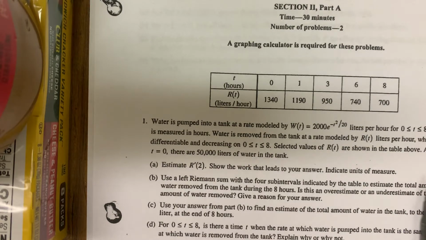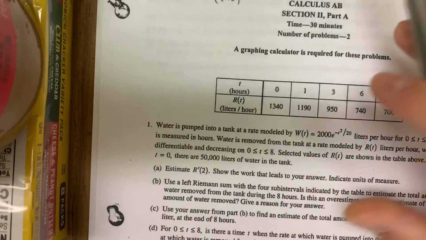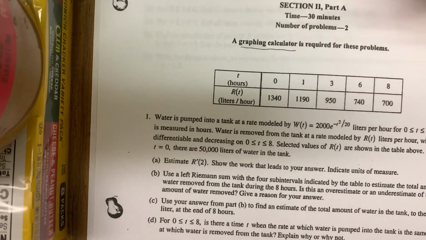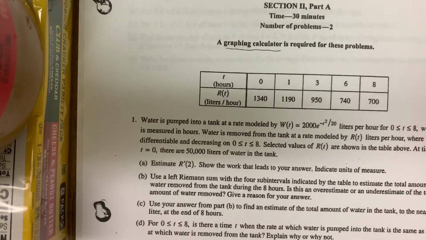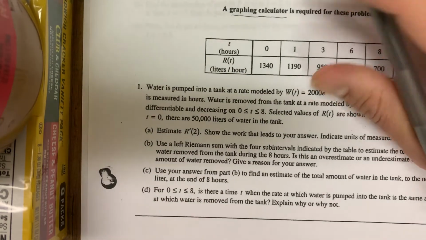A couple other types of problems I want to try. So look, there's a 2016 problem right here, graphing calculator required. I don't think you're going to have graphing calculator problems on your AP. They said you could have the calculator, but you won't really necessarily need to use it. But they could change this problem in a way to make it non-graphing calculator. We'll talk about that soon enough.